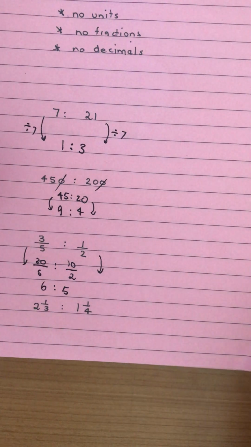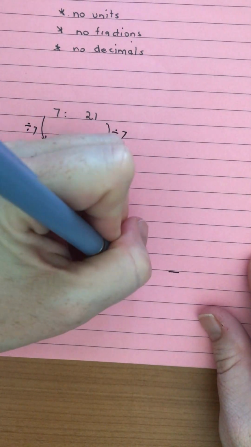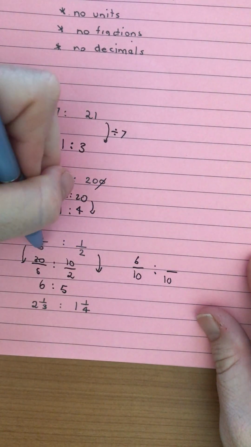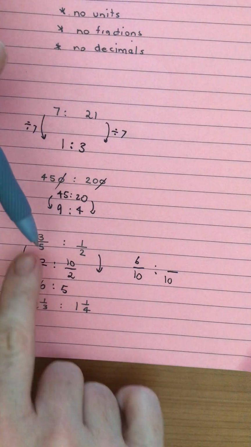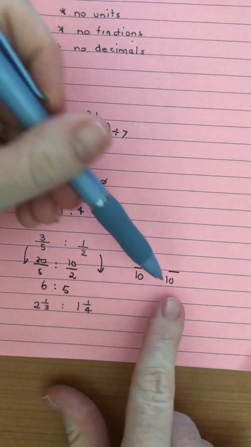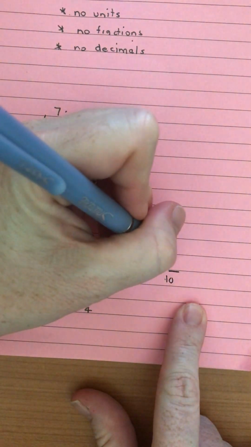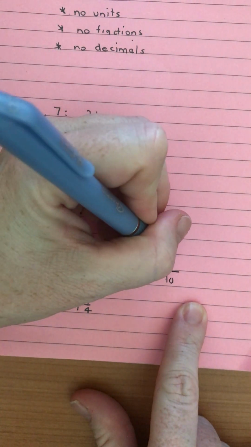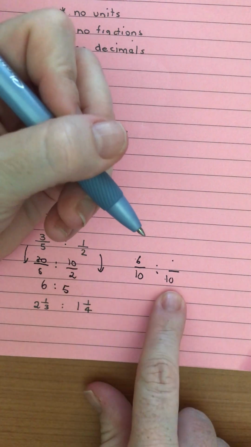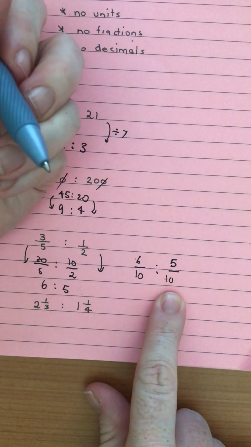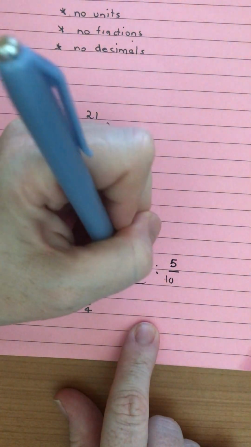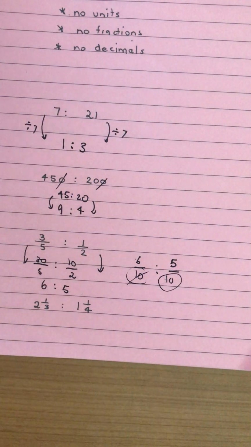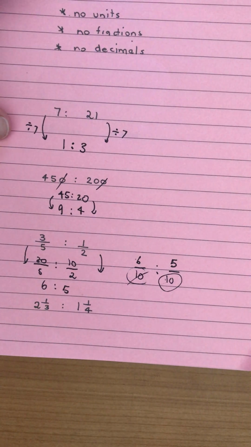The other way where we change it to the same denominator is if we change them both to over 10, then that means we would have times that by 2. 5 times 2 is 10, so 3 times 2 is 6. 2 times 5 is 10, so 1 times 5 is 5. Then see how we've got the 10 on the bottom. We can get rid of that and just write the 6:5. So both ways work, whichever one you're more comfortable with.